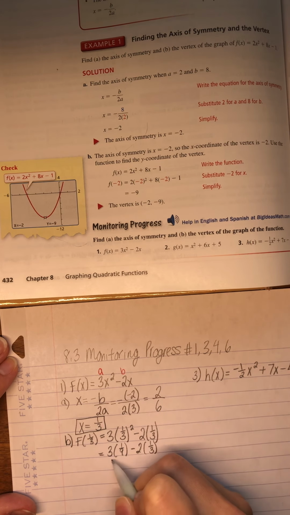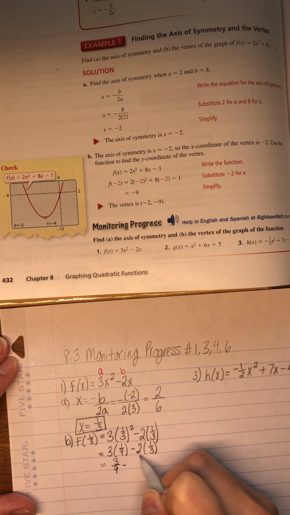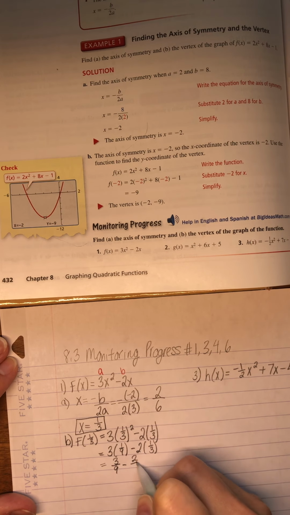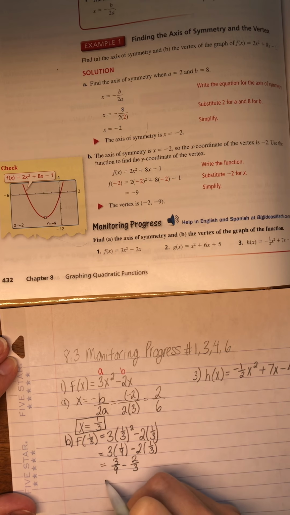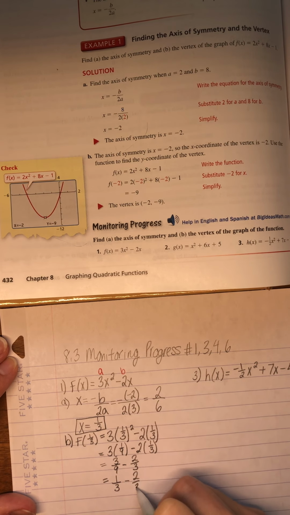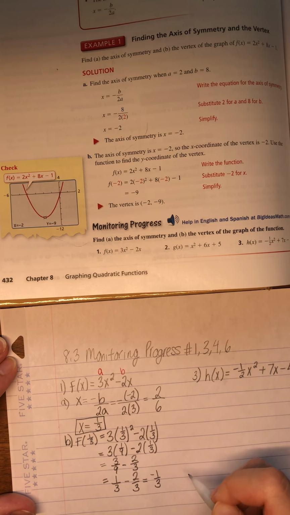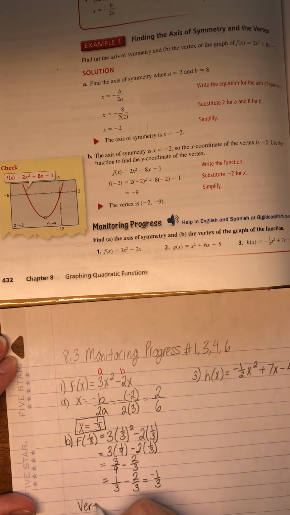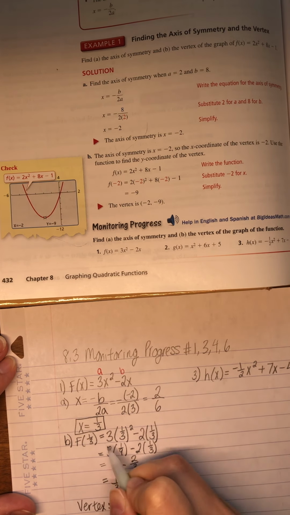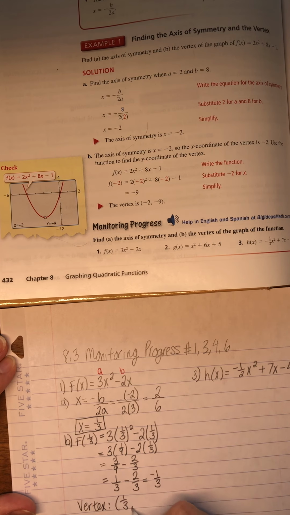This is going to become 3 over 9 minus 2 over 3. 3 over 9 can be simplified to be 1 over 3, minus 2 over 3 is going to equal -1 over 3. Now let's put it together. Therefore, our vertex is going to be the ordered pair 1 over 3, comma, -1 over 3.